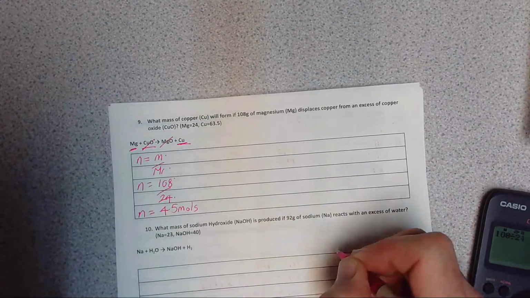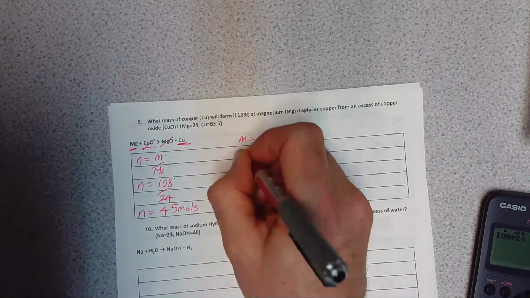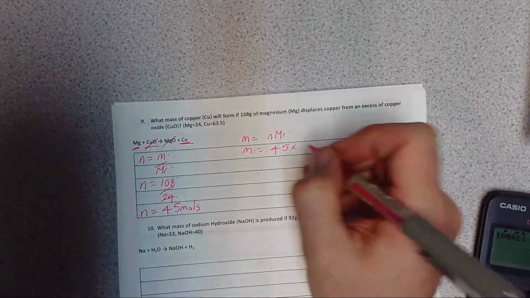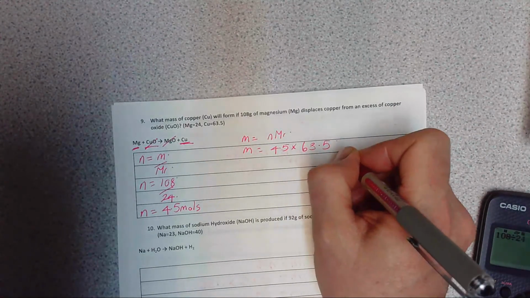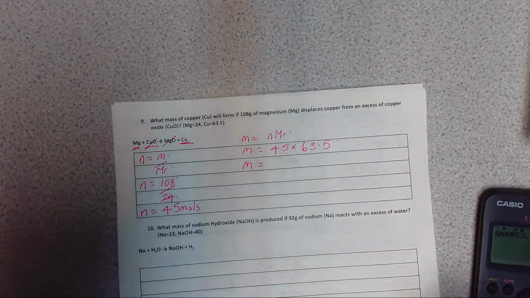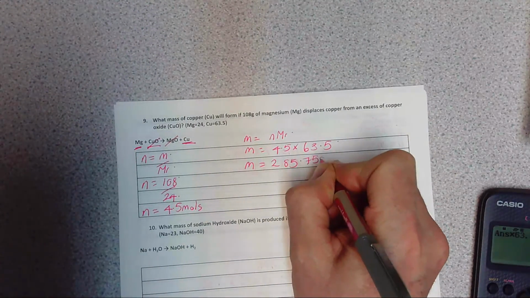So the mass, the number of moles times the MR. So 4.5 moles times the MR of copper, or the AR of copper, which is 63.5. Which is 285.75 grams.